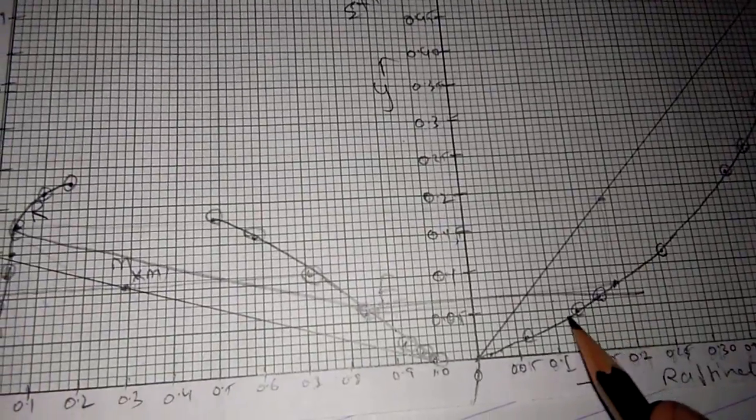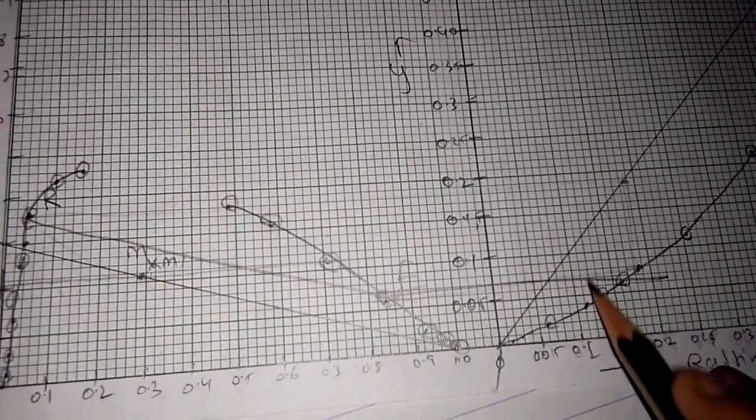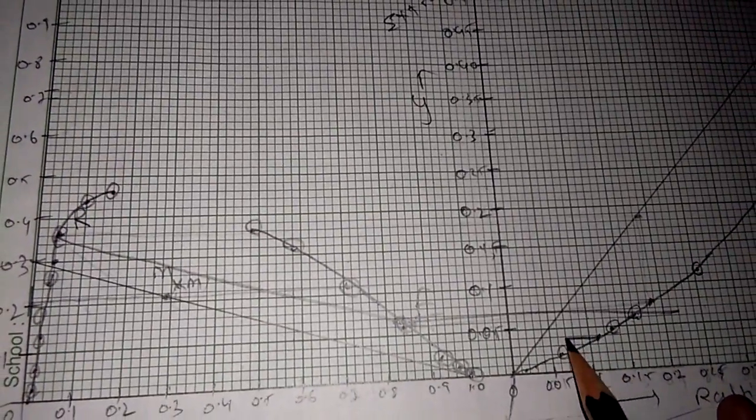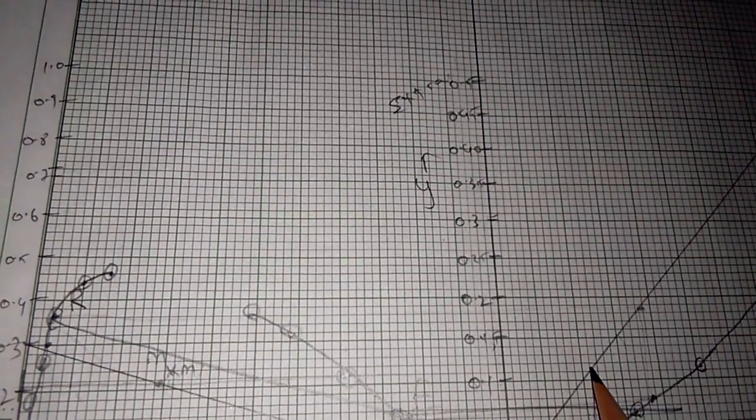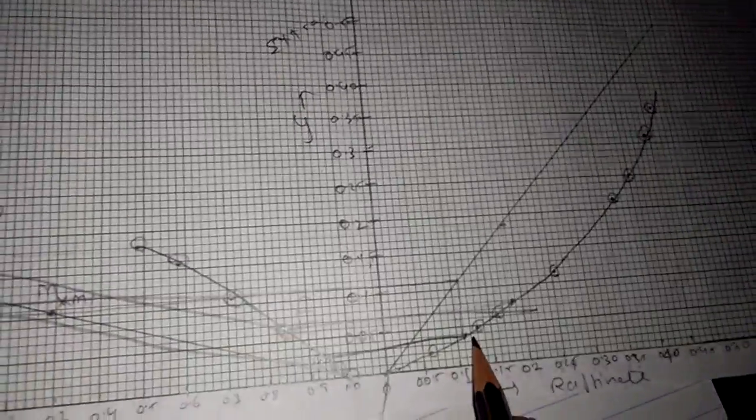Suppose I take this point here. Then I will project this point up to here, and project this point up to here. Then this is my R, this is my E, and I will join these points. If again it is not intersecting, then whatever point I have assumed is wrong.